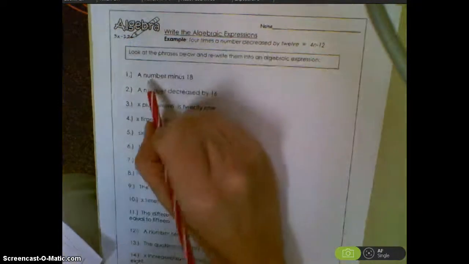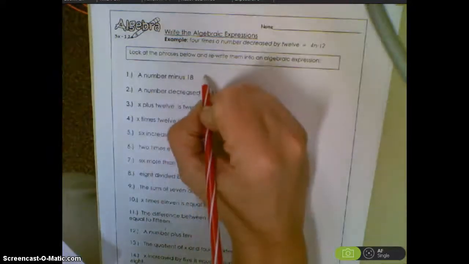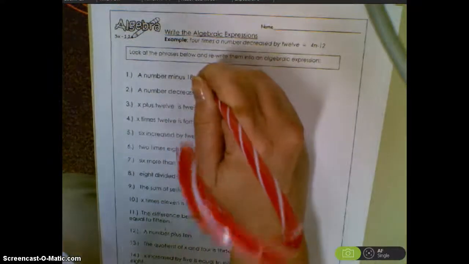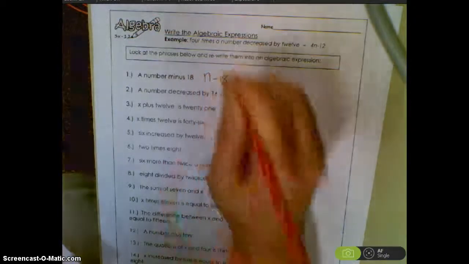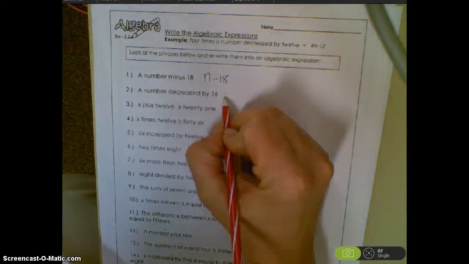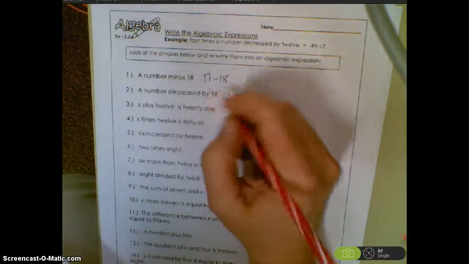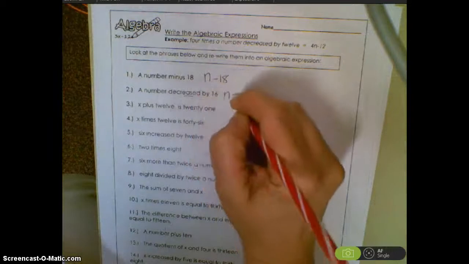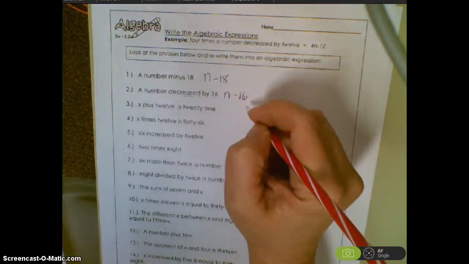So our first one, I told you you could write any number you wanted to for a number, so it might be your initial. I'm just going to use n for an example. And I'm going to say n minus 18 for that one is an algebraic expression. And then this time a number, I'm going to call it n. You can call it whatever you want to, as long as it's a letter. N and then decreased is going to tell us that we're subtracting 16, so n minus 16.